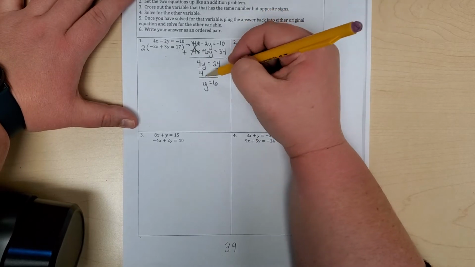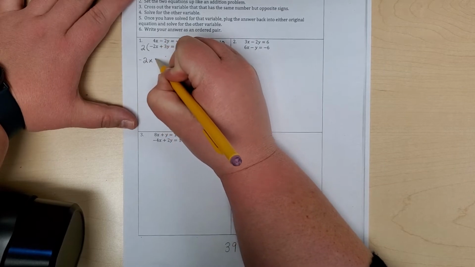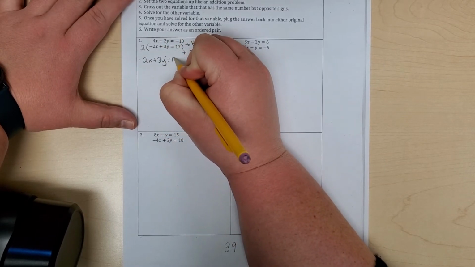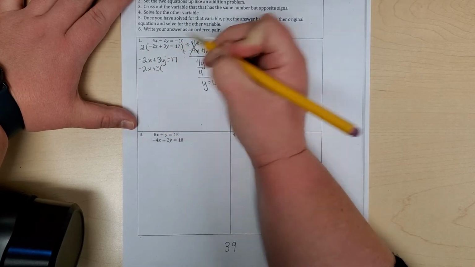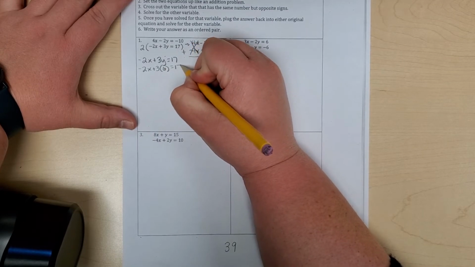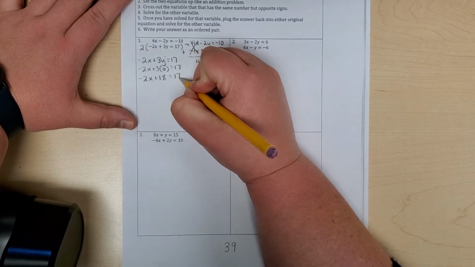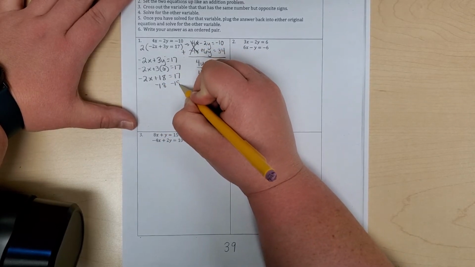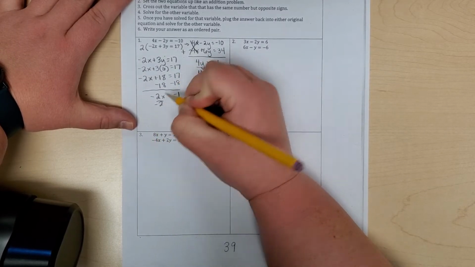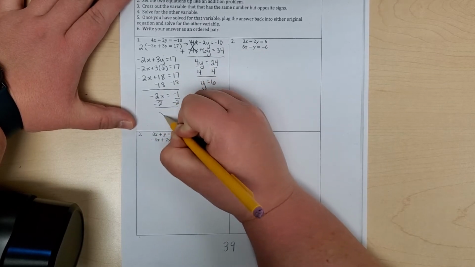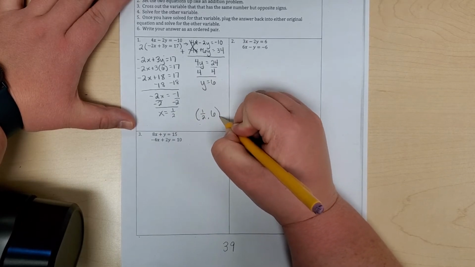And then I do the same thing I did before. I'm going to take the 6 and plug it back into one of the original equations. I'm going to go ahead and use the bottom one. So it's negative 2x plus 3y equals 17. And I know that y is 6, so negative 2x plus 3 times 6 equals 17. 3 times 6 is 18, so negative 2x plus 18 equals 17. Subtract that 18. I get negative 2x equals negative 1, divide by negative 2, you get x equals 1/2. So my final answer is 1/2, 6.